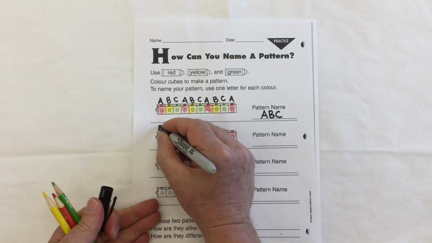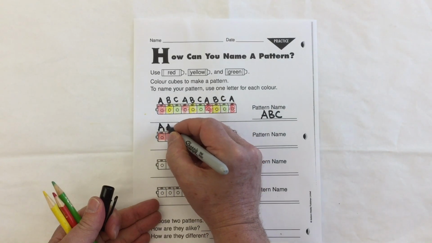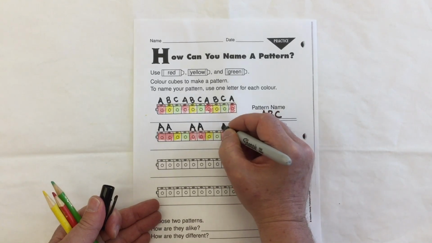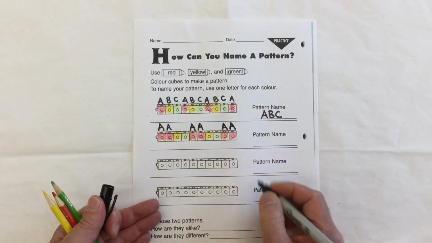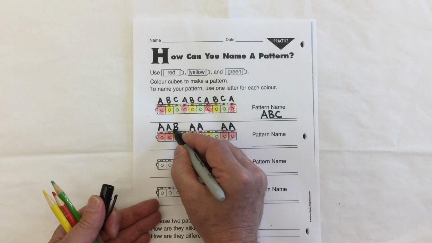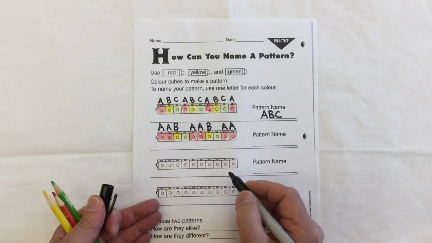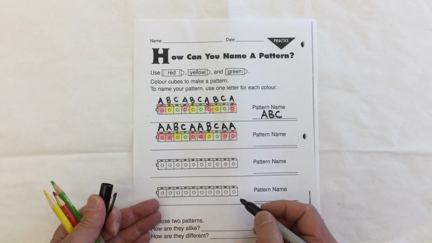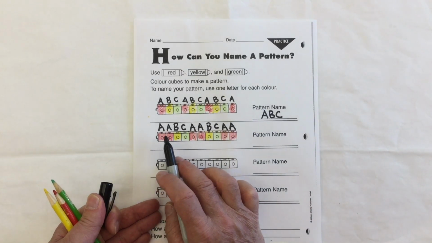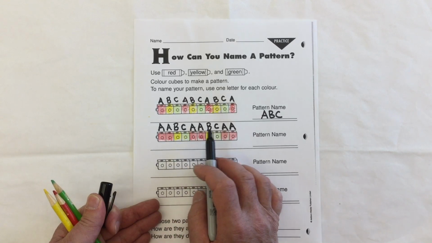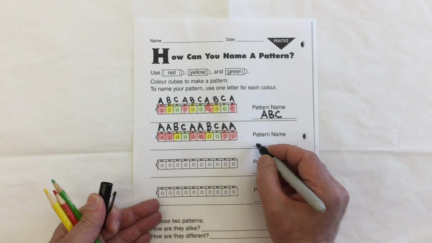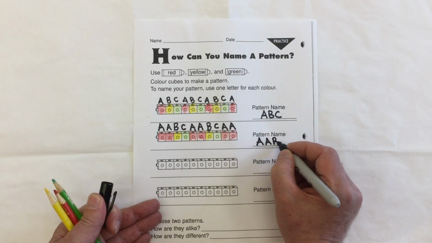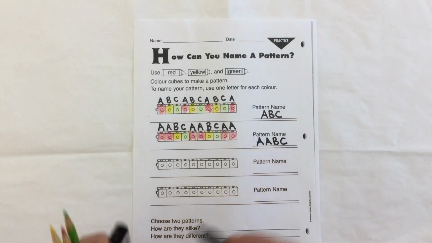So if reds are A, this is A, this is A. A, A, A, A. And if yellows are B, we've got a B here and a B here. And if green is C, C, and C. And now we have a new pattern, AABC. We'll call this pattern A, A, B, C.